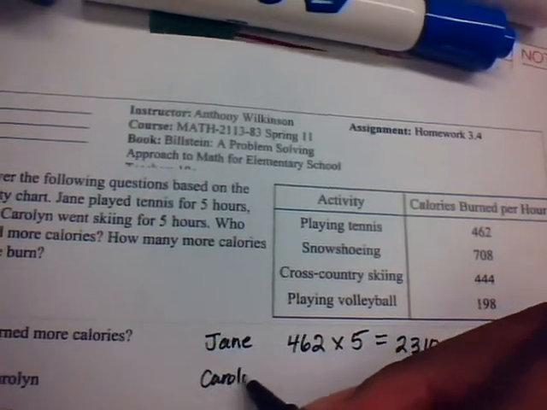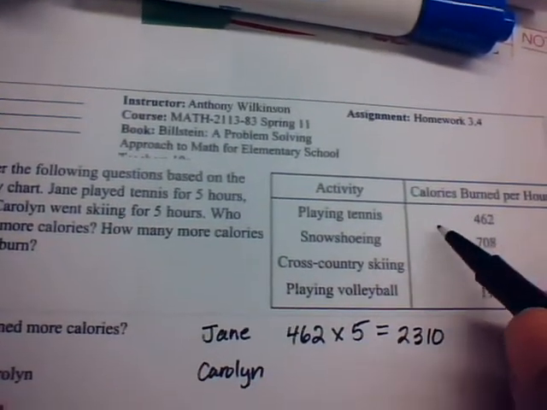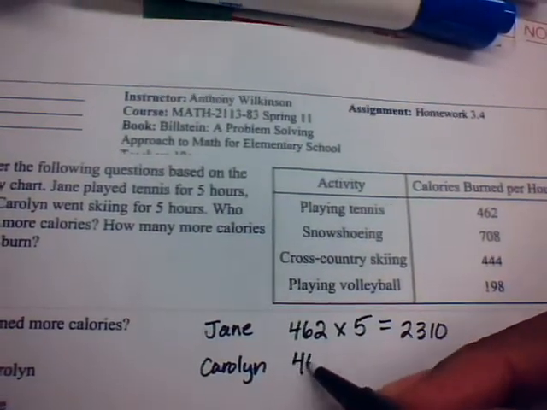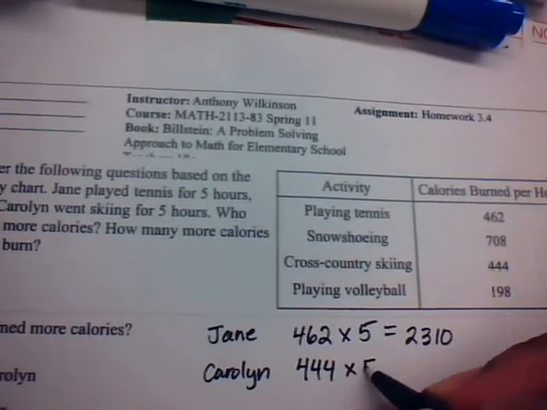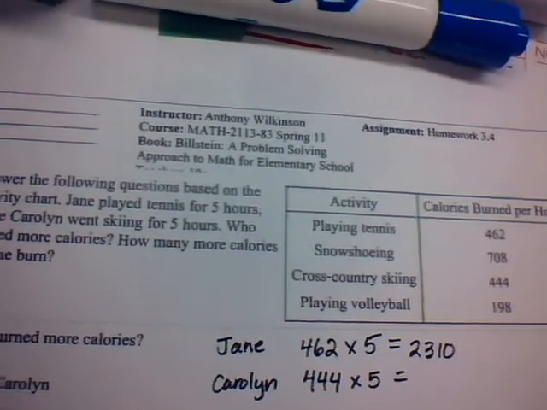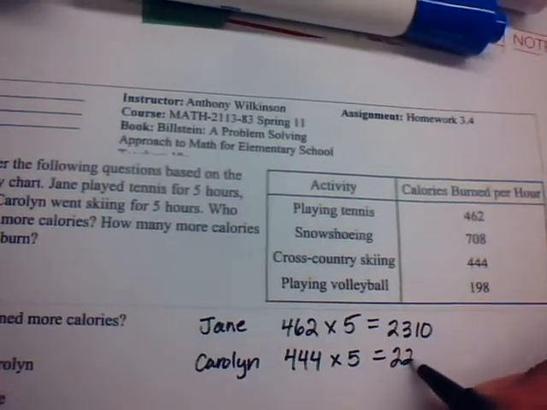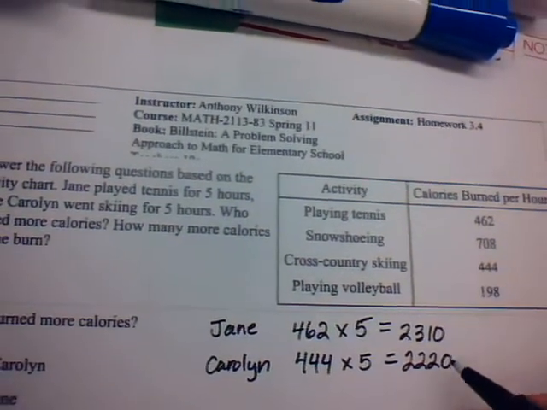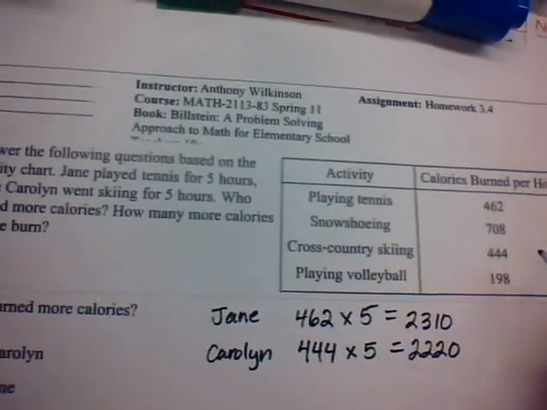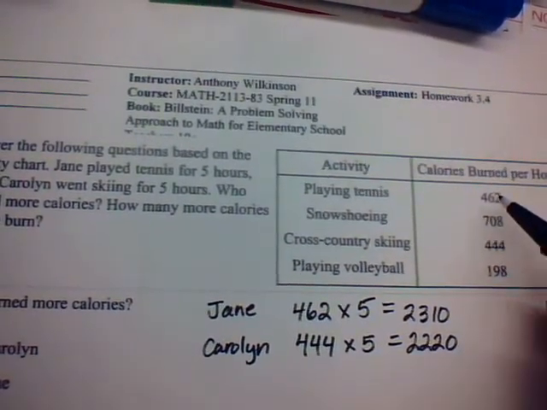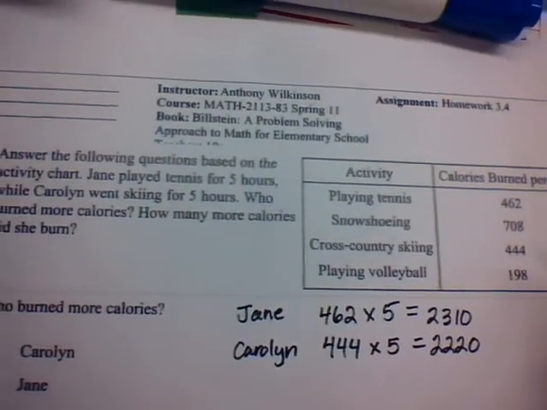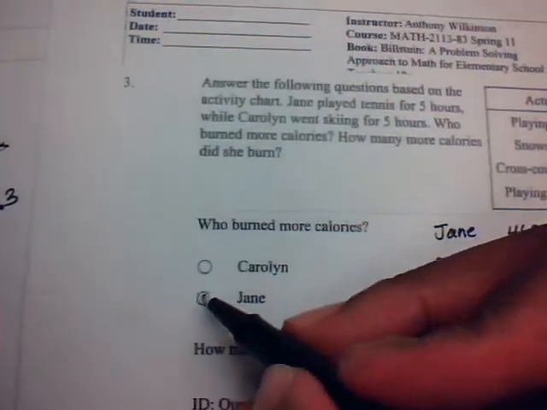Okay, now Carolyn went skiing for 5 hours. Skiing, or cross-country skiing, is 444 calories. Multiply that by 5. So 444 times 5 will be 2,220. Now, if you compare the two, you can see that Jane burned more calories than Carolyn did. Or you can look at this. Playing tennis burns more calories than cross-country skiing, so Jane had to have burned more calories than Carolyn.